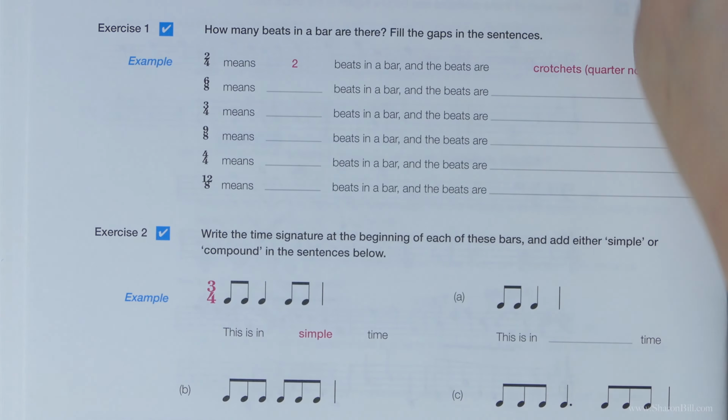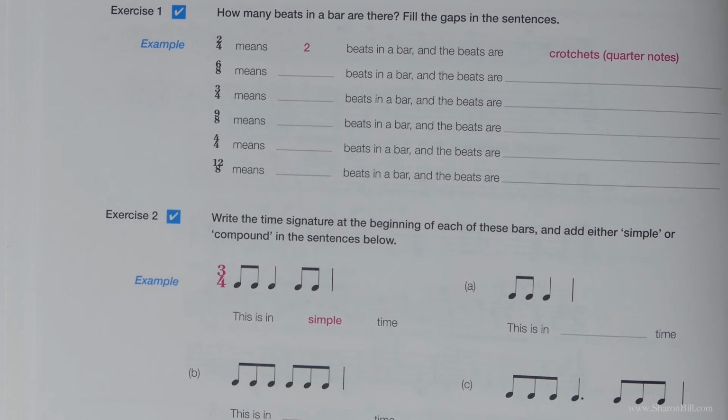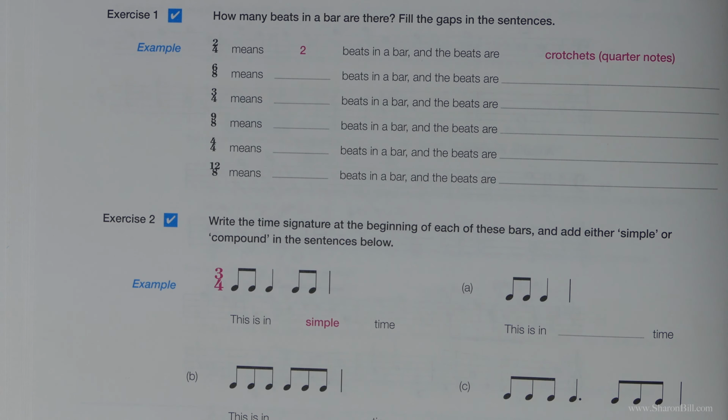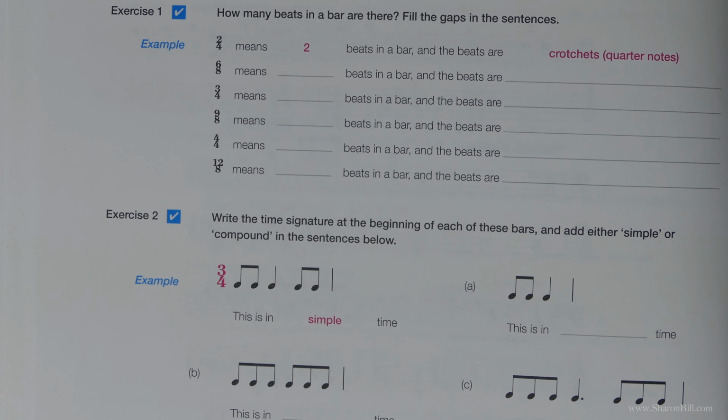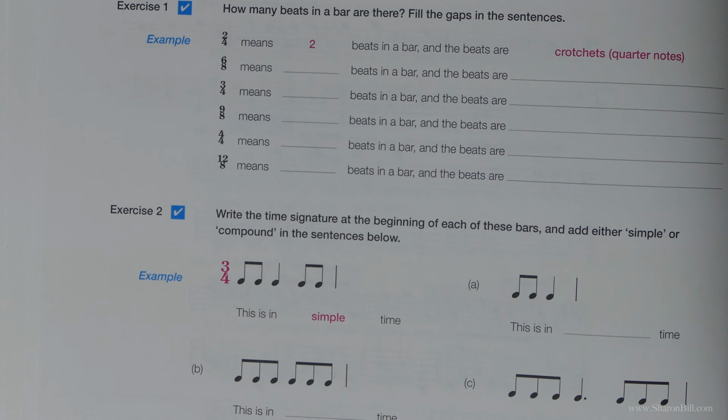So we're on to page 12, and if you want to have a look at these questions, we're looking at whether there are 2, 3 or 4 beats per bar. So is it duple, triple or quadruple time? And then we're also looking, is it simple time or is it compound time? Everything you need to know will be here.